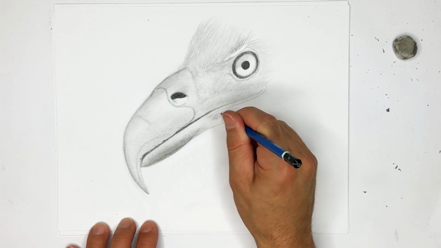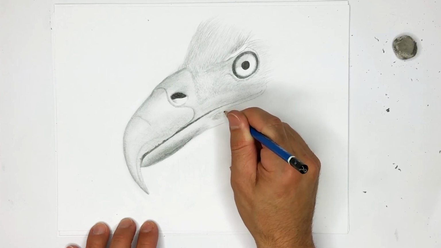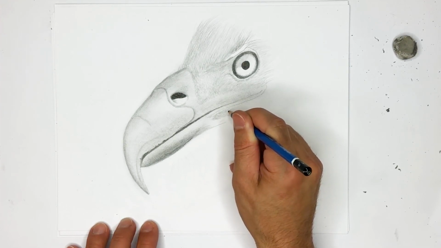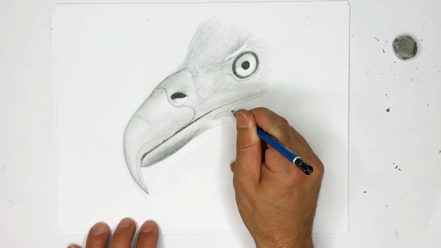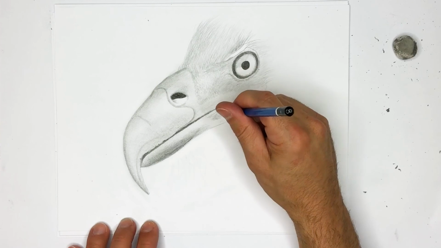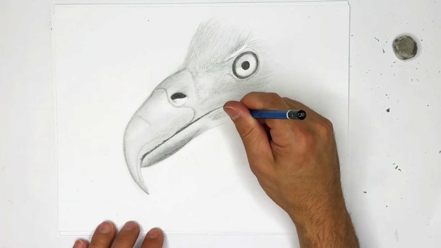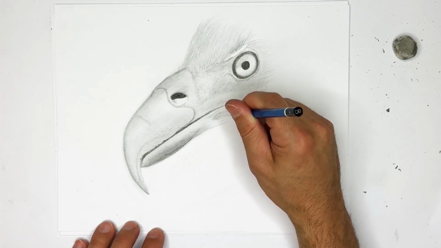So just continuing to move a little bit astray, but not too much astray. You want the feathering to look realistic, but you don't want it to look like it's all in a pattern. Feathering is realistic if it's natural, so you want to move it around a little bit. So follow along as I do this. It'll get longer as you go away from this part of the beak. So as you go away, just go longer and continue.